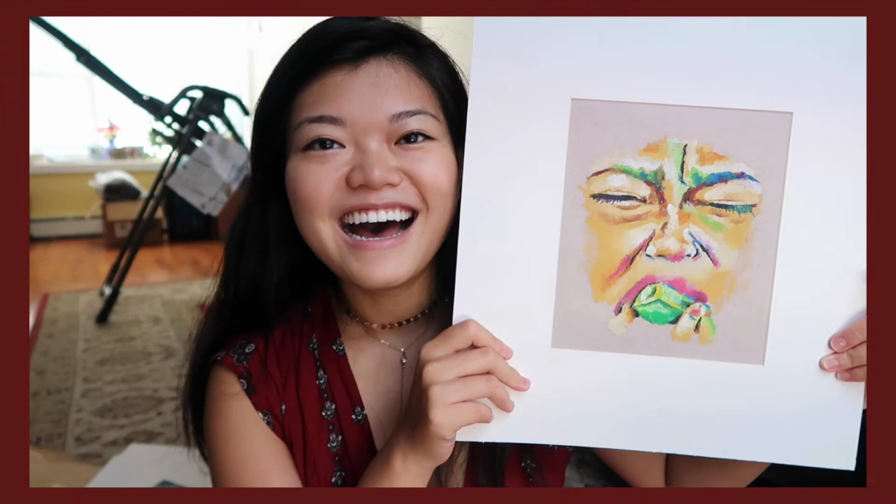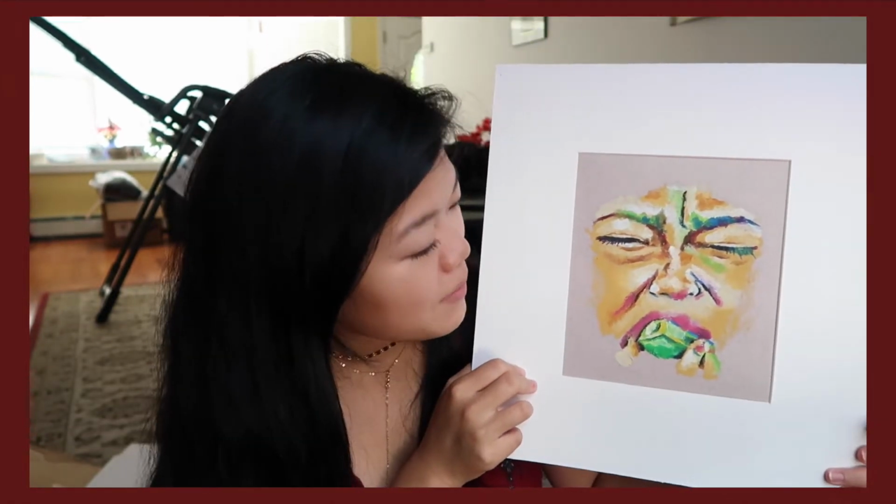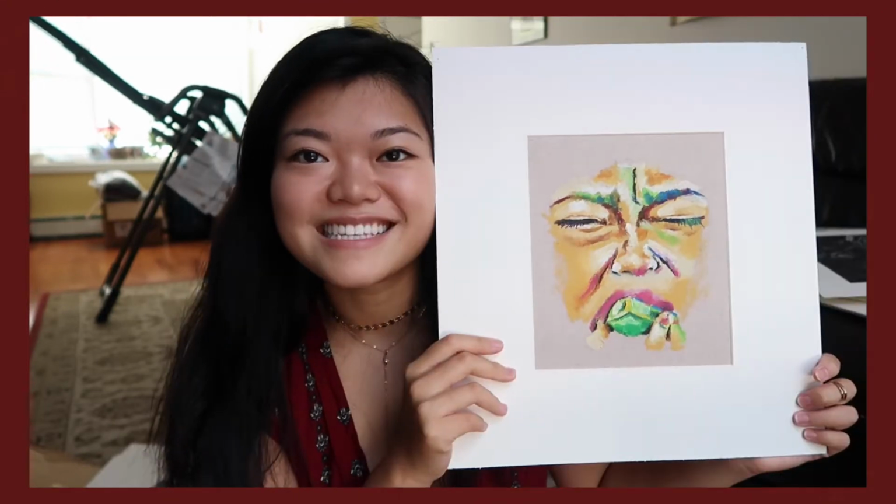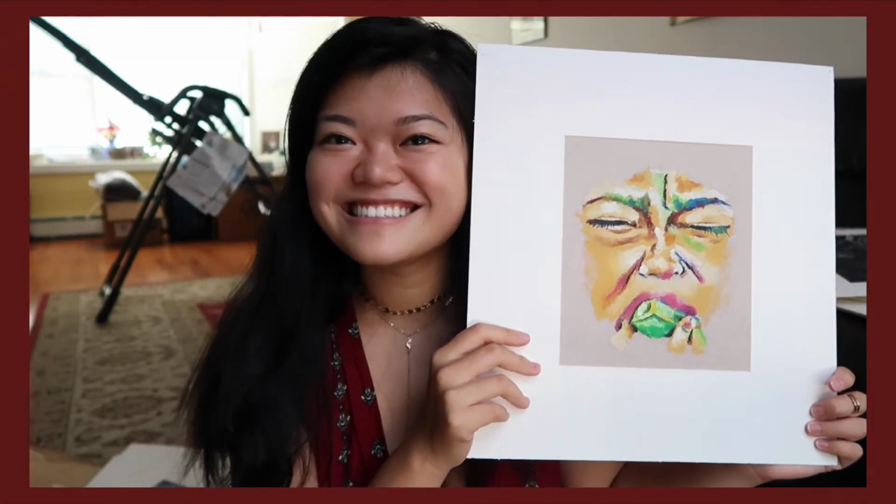And then the next piece, I named it Sour because don't I look like I'm in kind of a sour mood? Don't you just feel like it's so sour? I used oil pastel to do this piece. Doesn't it look like me? I feel like it looked like me.